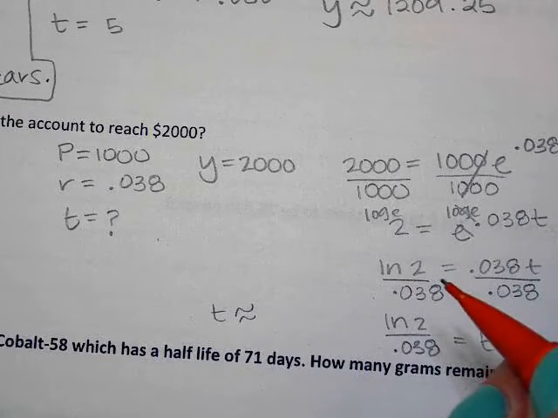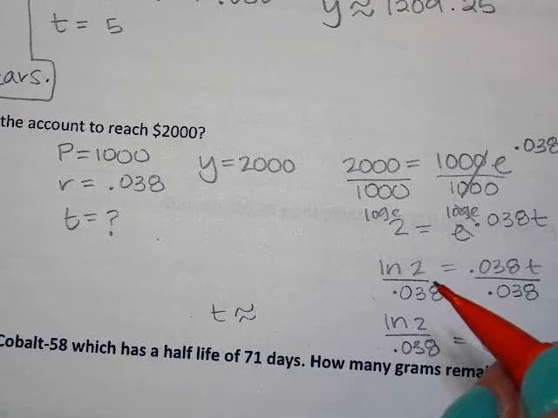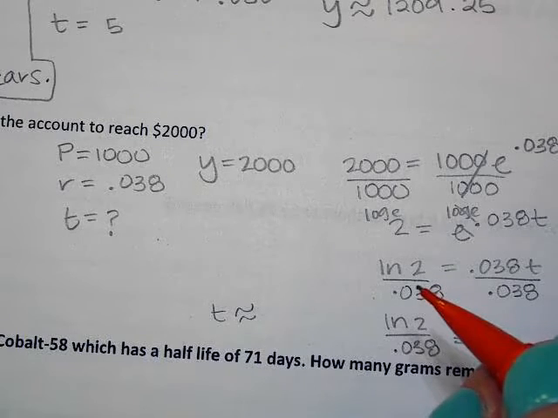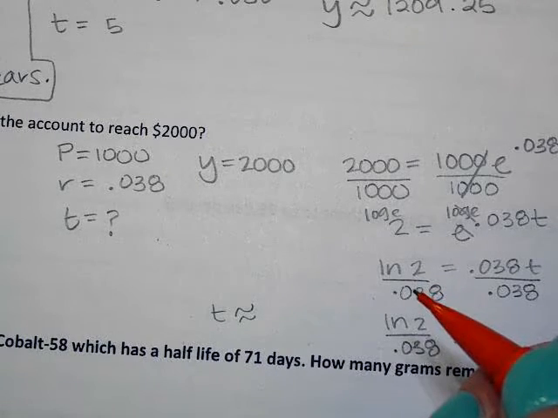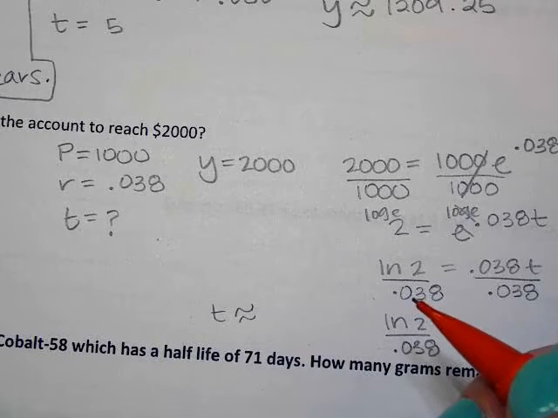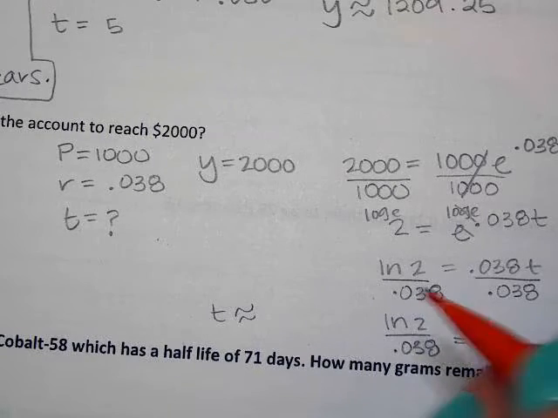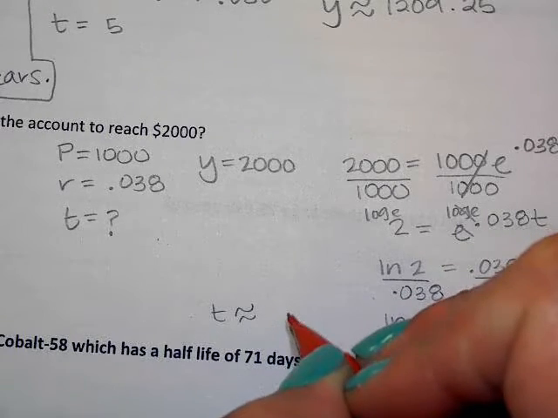Could our answer be less than 5? No, because our previous answer was 5, and that was only $1,200. This is 2,000. This is more than that, so our answer should be more than 5. Okay, so what t value are you guys getting?